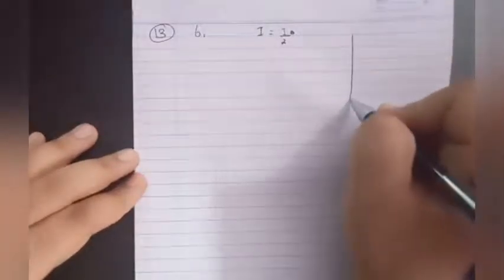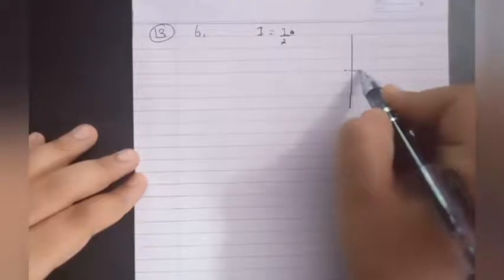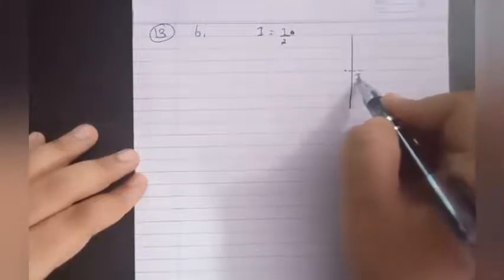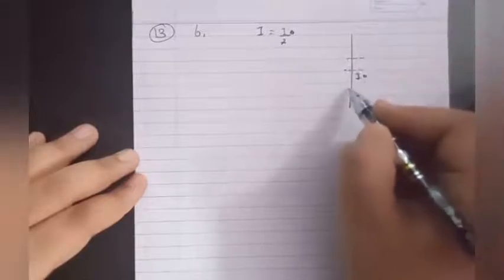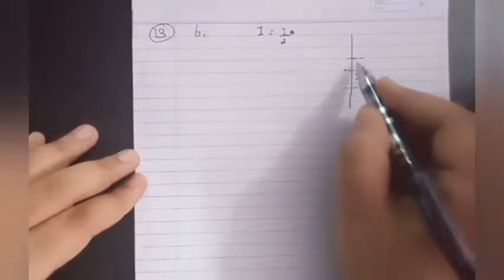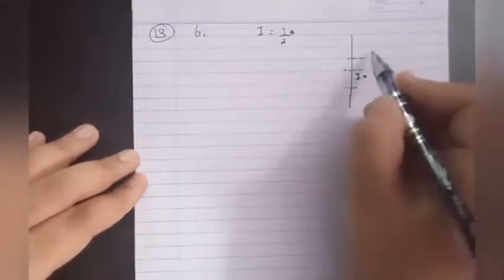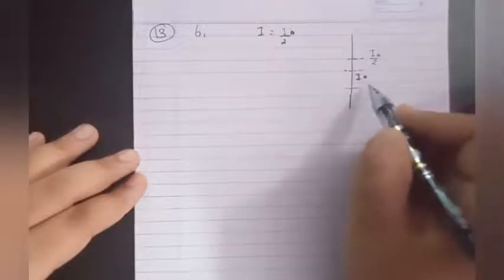If this is the screen, at the central point the maximum intensity will be I naught. So we want to find the distance between 2 points where the intensity is I naught by 2.